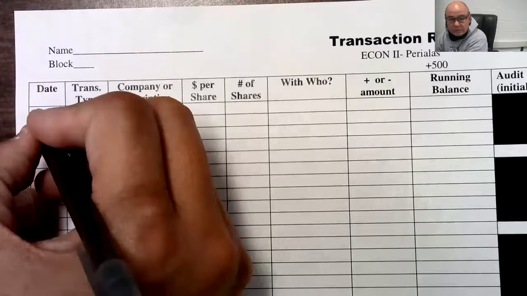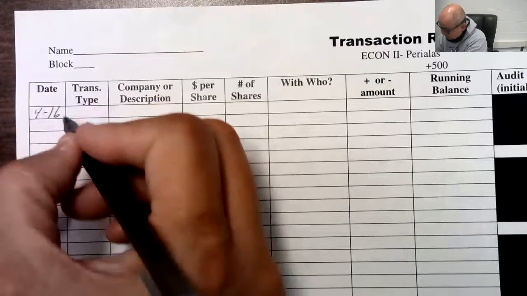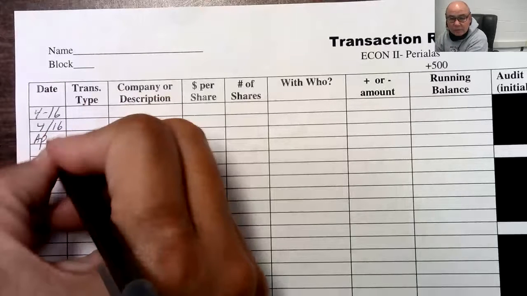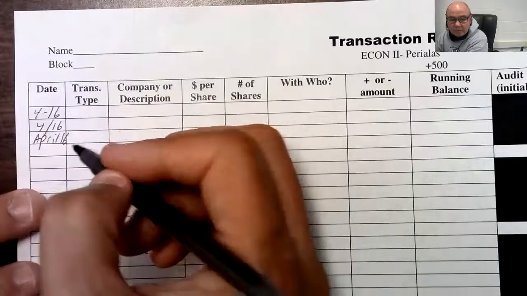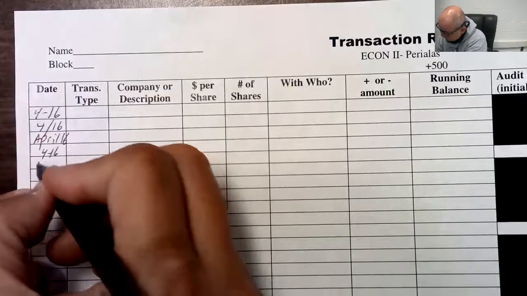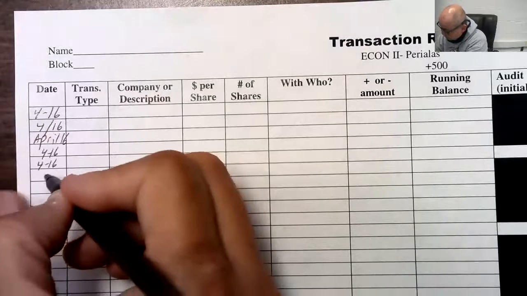You could do 4/16, or 4-16, or even April 16. I don't care how you do it, but if today is April 16th and you do a transaction on 4/16, what you're not allowed to do is the quotation marks.